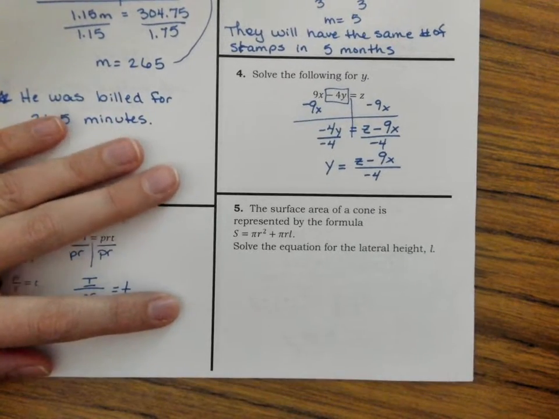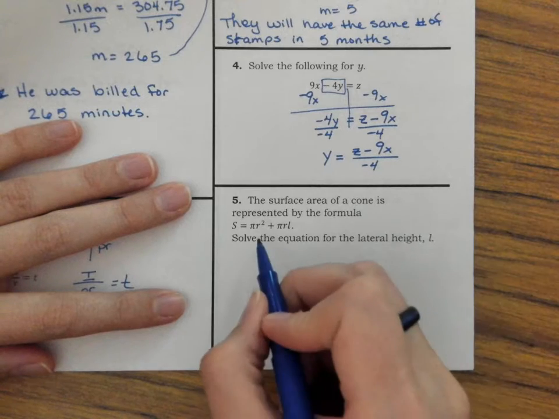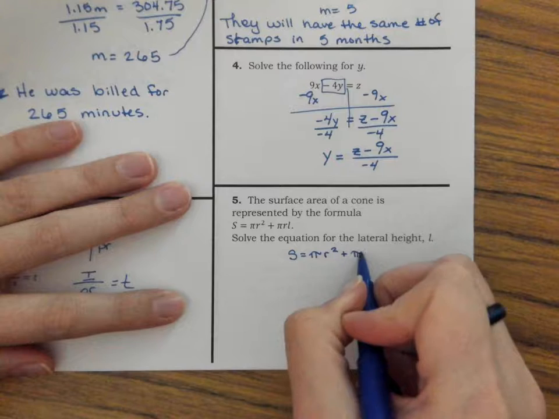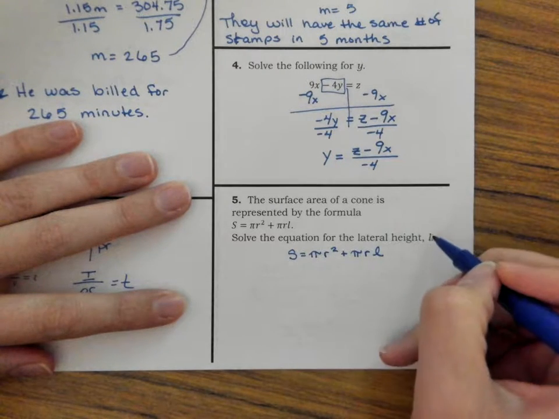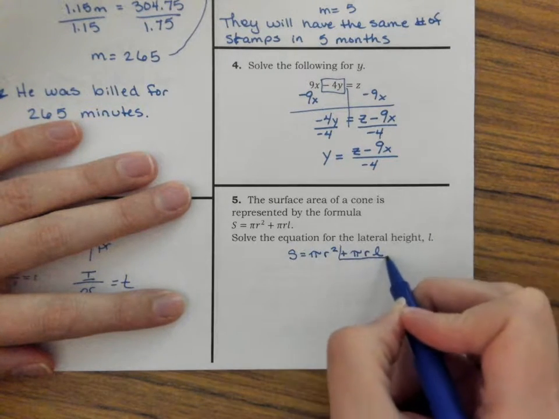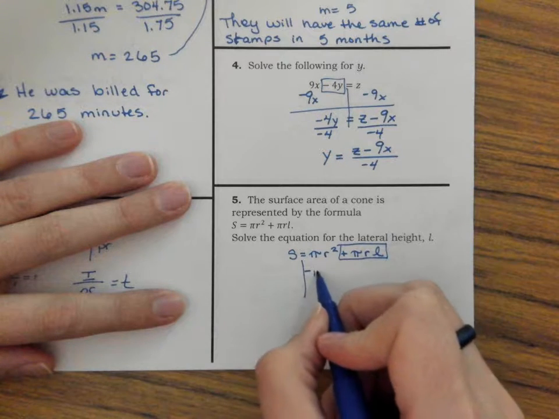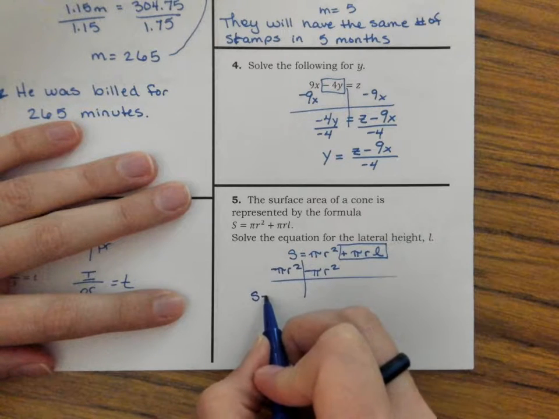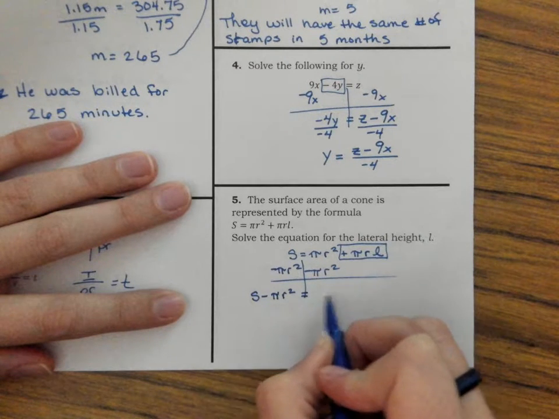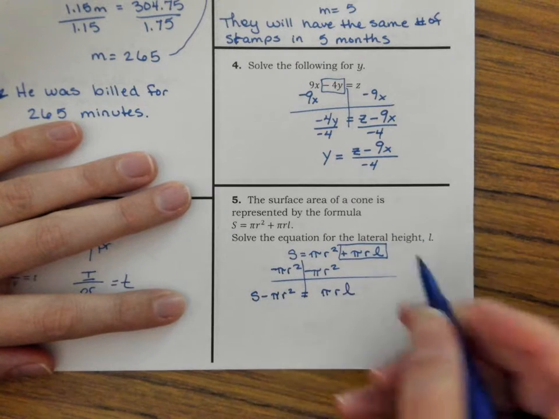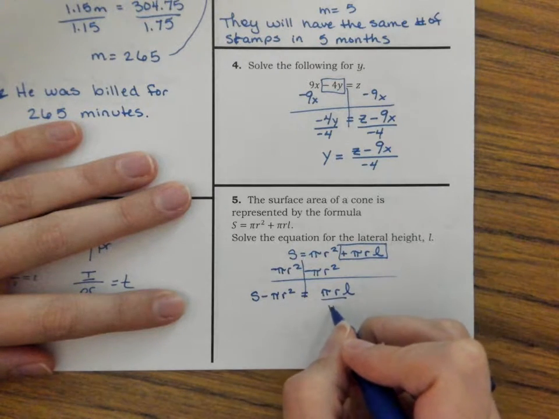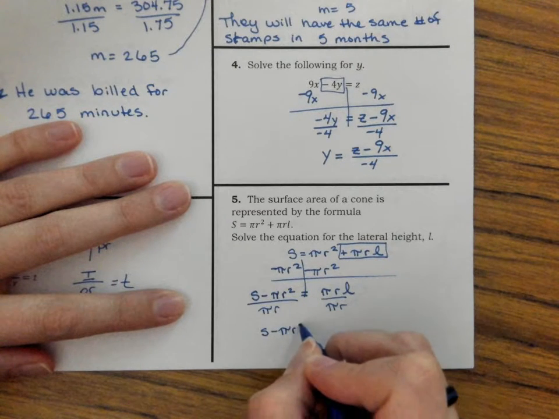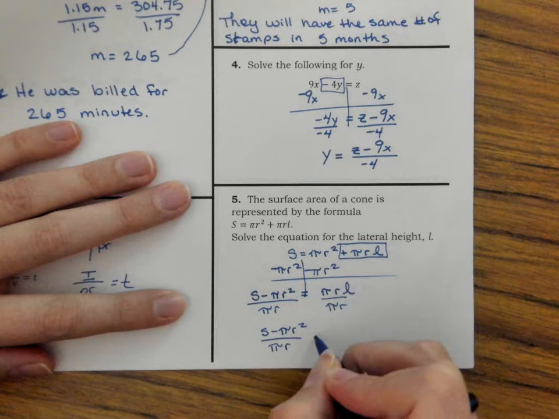And so the last one is also literal equations. S equals pi r squared plus pi rl, and it says we want to solve for L. So L is in this term right here, brick wall, minus pi r squared. So I have S minus pi r squared equals pi rl. And then again, this is being multiplied, so divide away what we don't want. S minus pi r squared divided by pi r equals L.